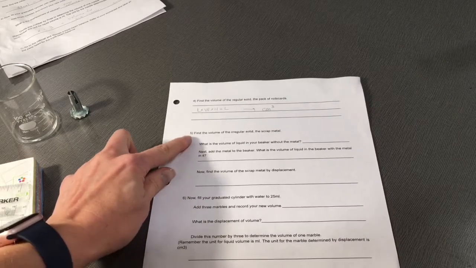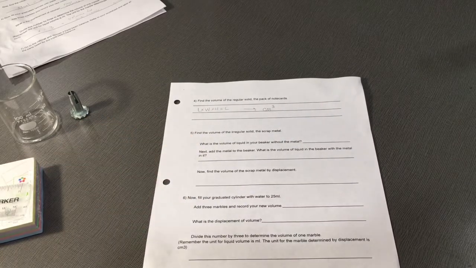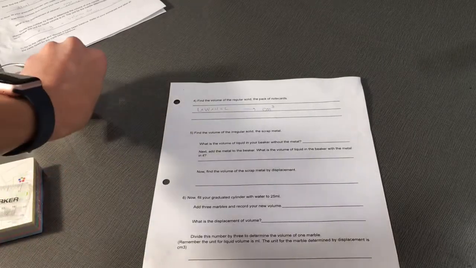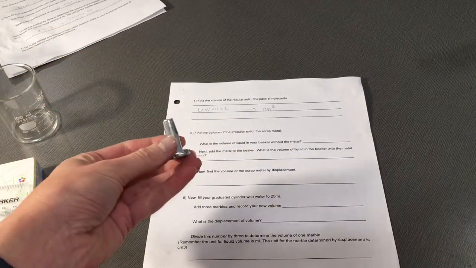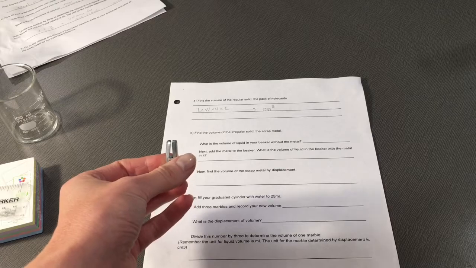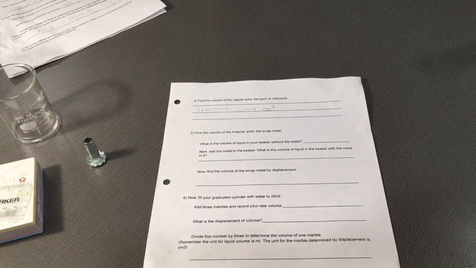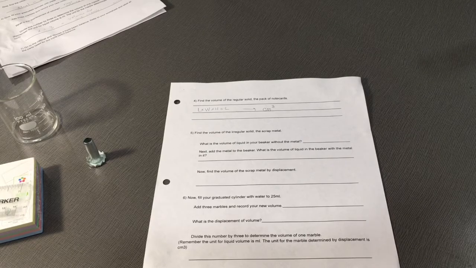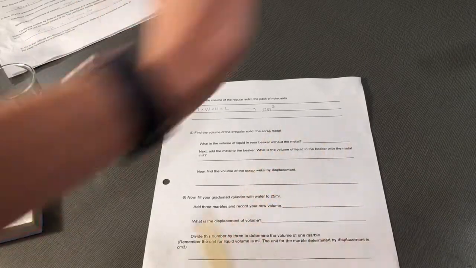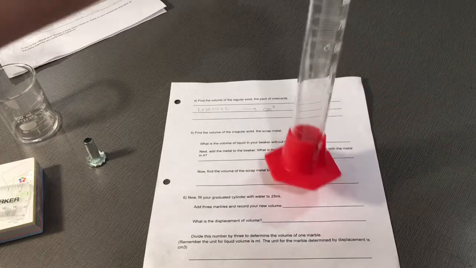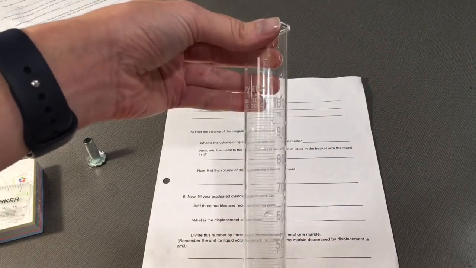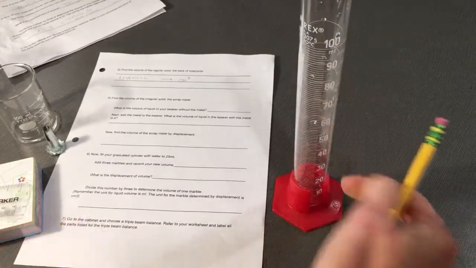Number 5 says find the volume of the irregular solid now. We are using the scrap metal. Decide which graduated cylinder you'd like to use. Instead of a beaker, I want to use this 100 mL graduated cylinder. Decide how high you want to fill your water.